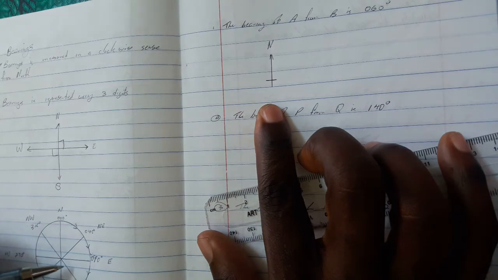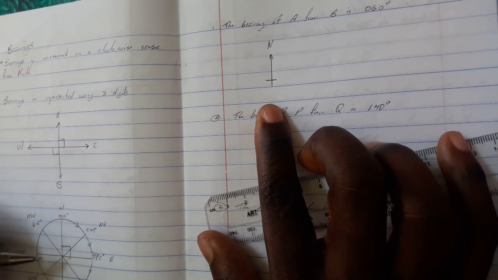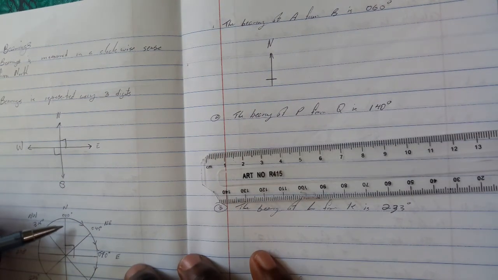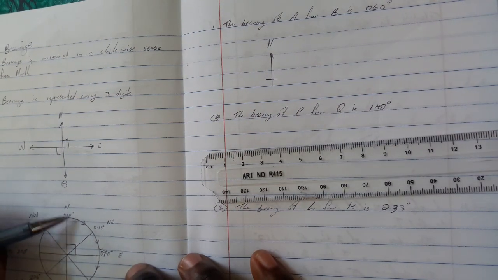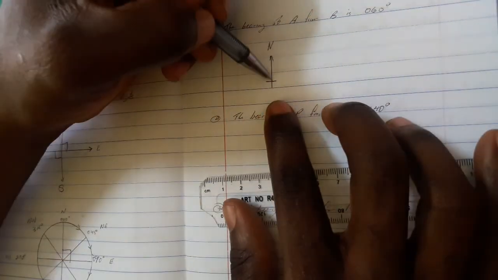This first quadrant here, this 90 degrees, is between north and east. So the angles that are between north and east are angles between 0 and 90. So this 60 has to be in the first quadrant here.